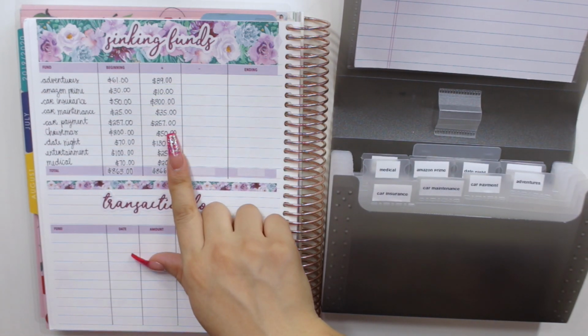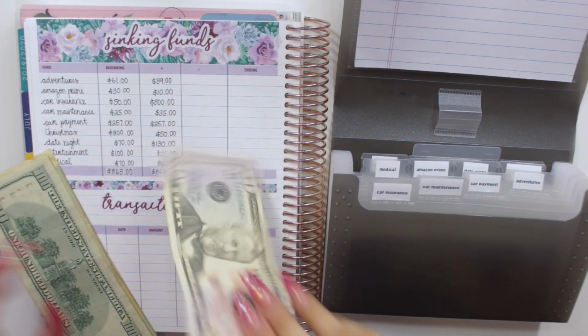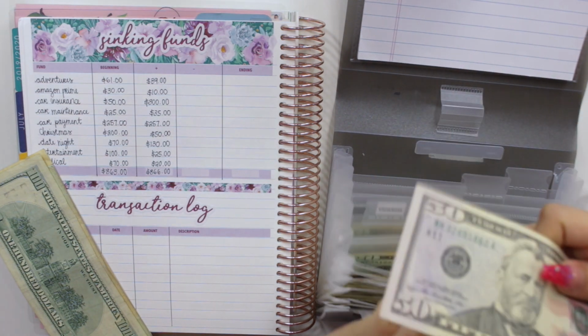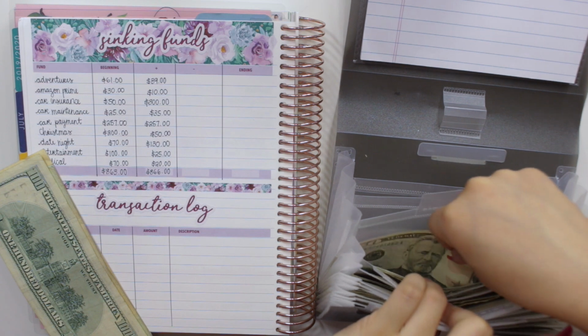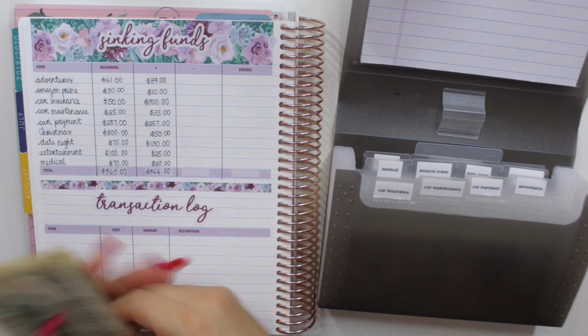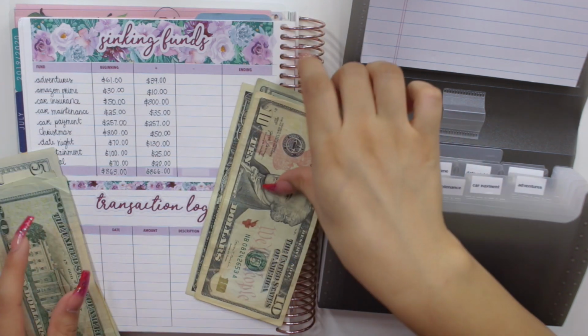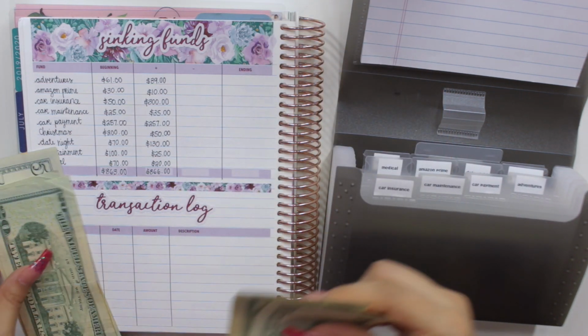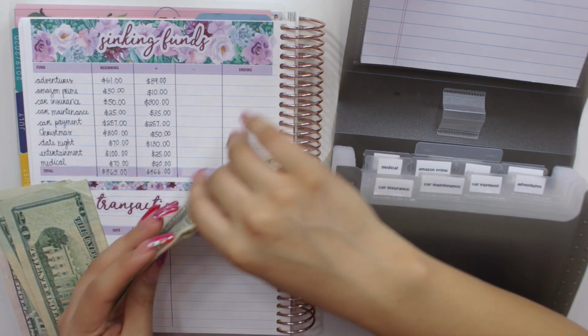Next we have Christmas, which we are adding $50 to. Christmas is the very last one. Adding $50. Date night, I am adding $30. Oh, so then we have 20, 30, and 30.